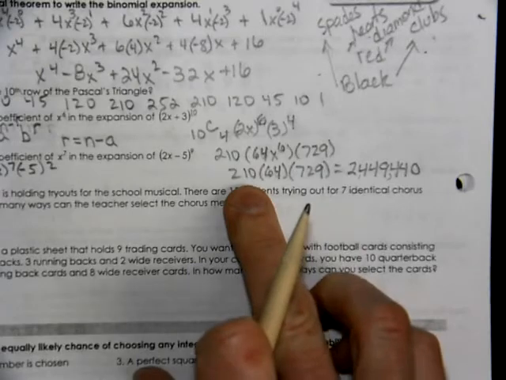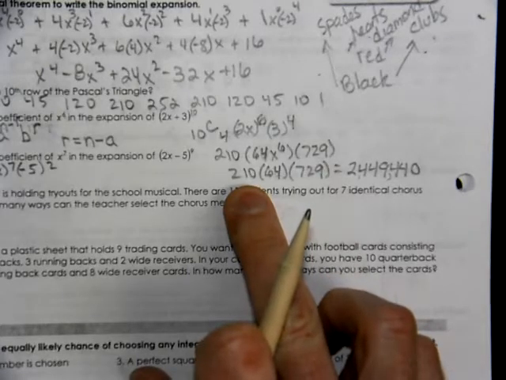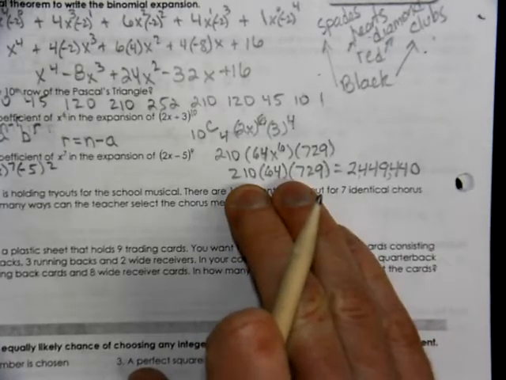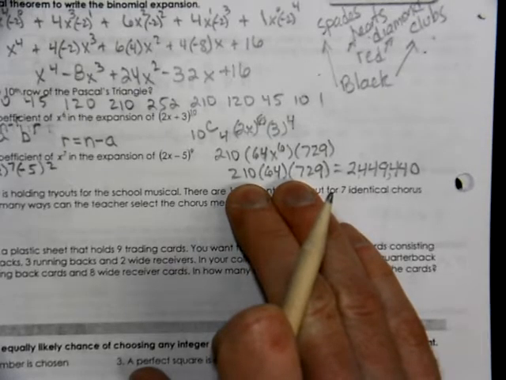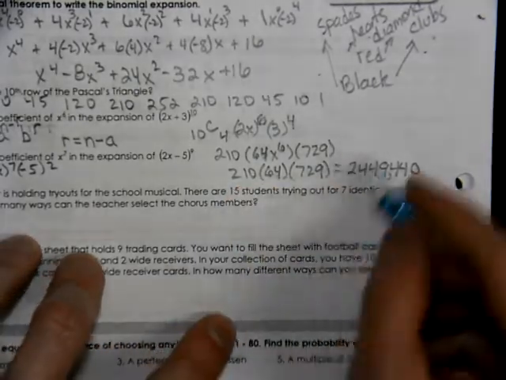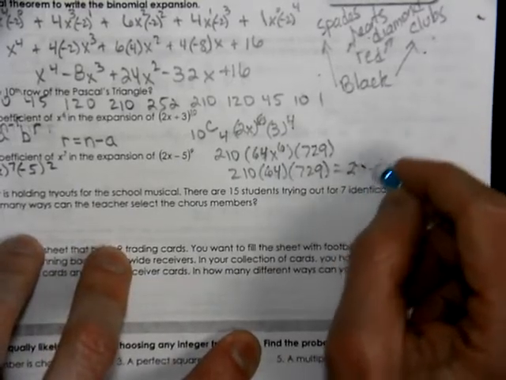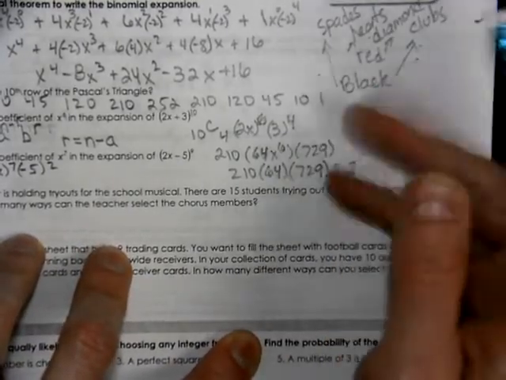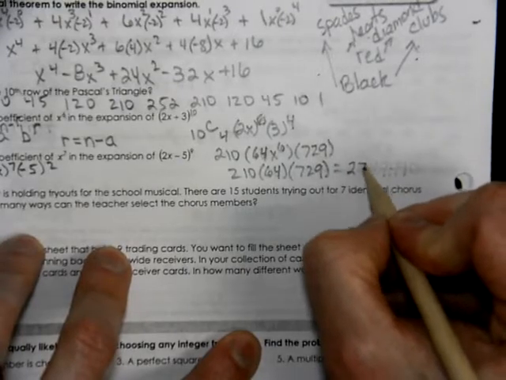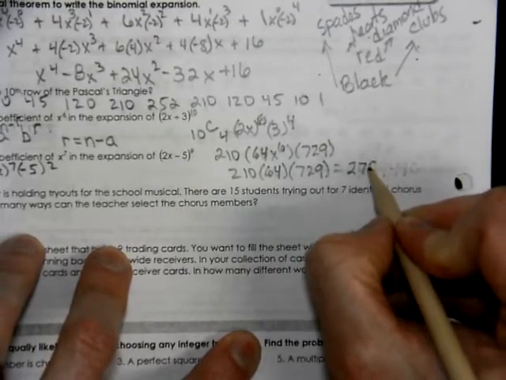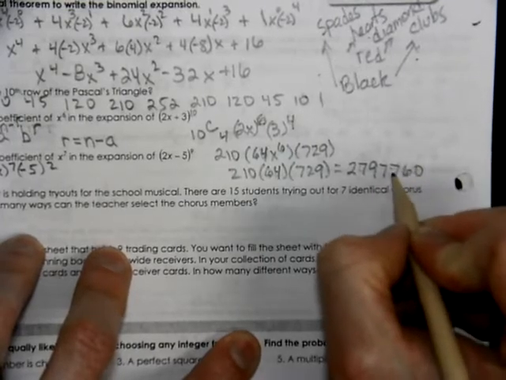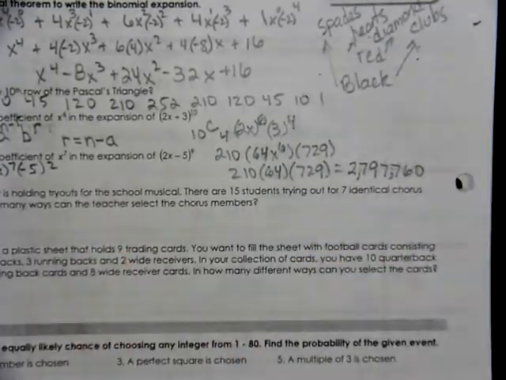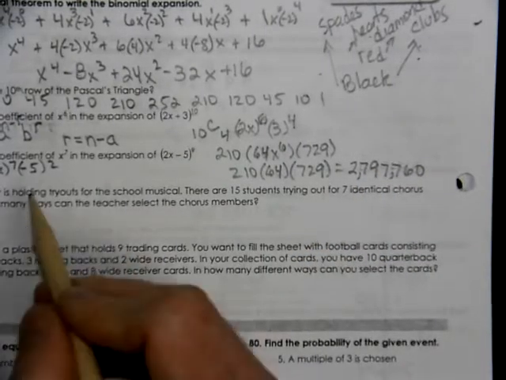For a calculation for number 23, $2,797,760.